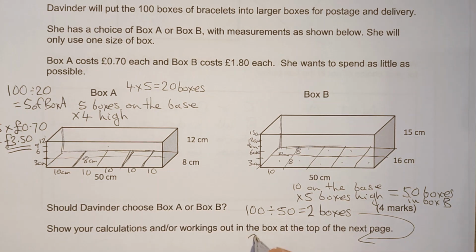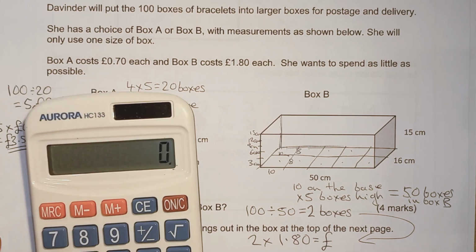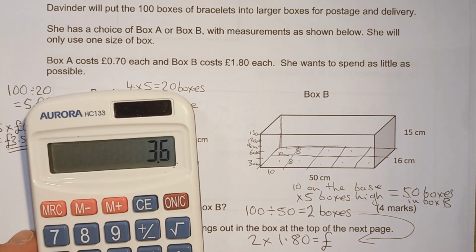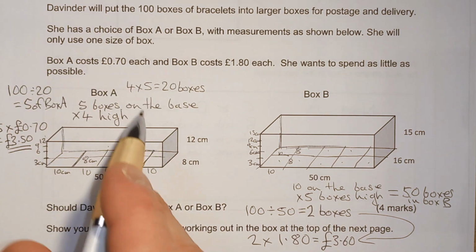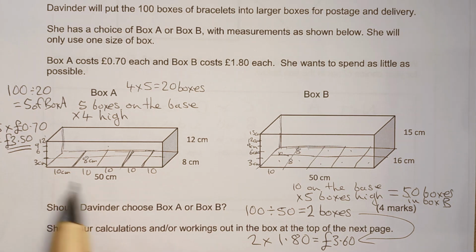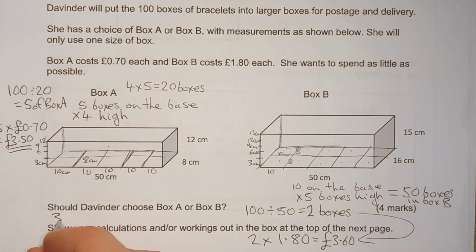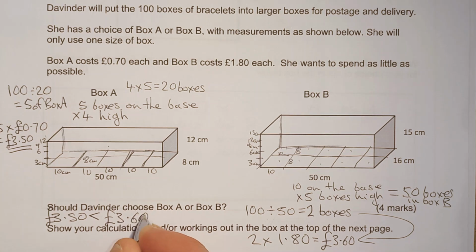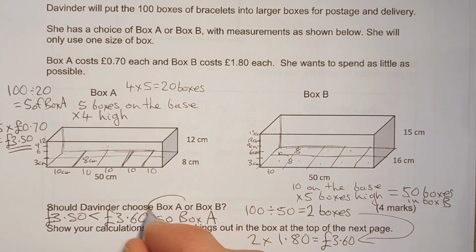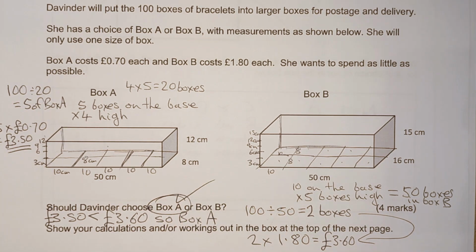So if that's 2 boxes, it's going to be 2 lots of £1.80, because that's what they cost. And 2 times £1.80 is £3.60. So if we use these box A's, it's going to cost £3.50. If we use box B's, it's going to cost £3.60. Okay, well, £3.50 is less than £3.60, so box A, that's the one we want.